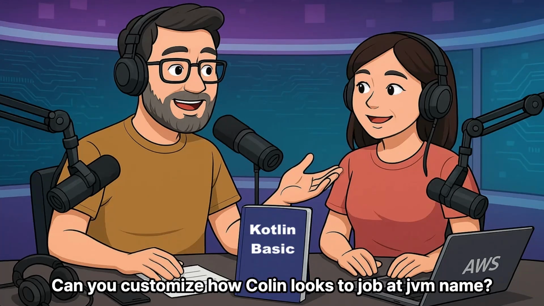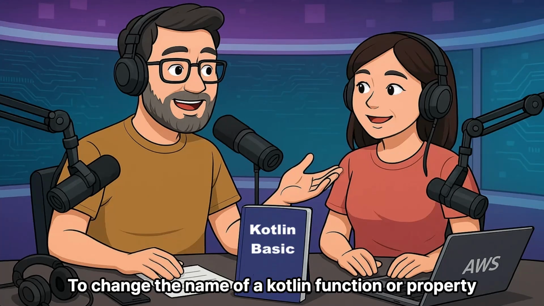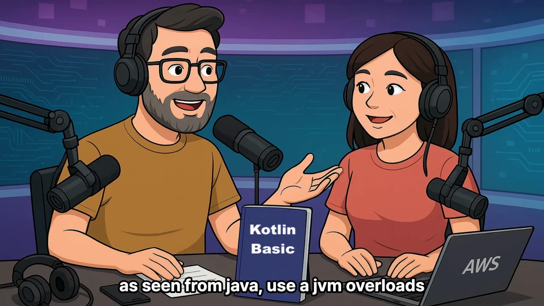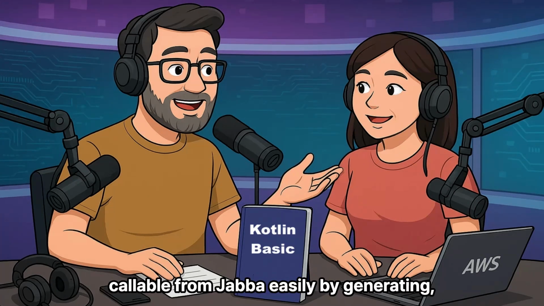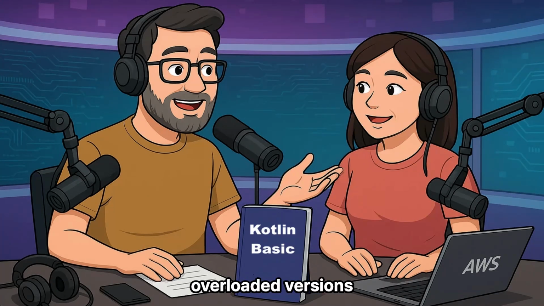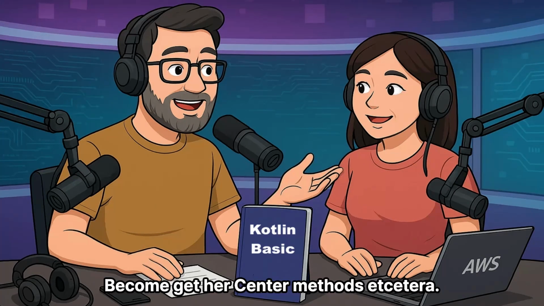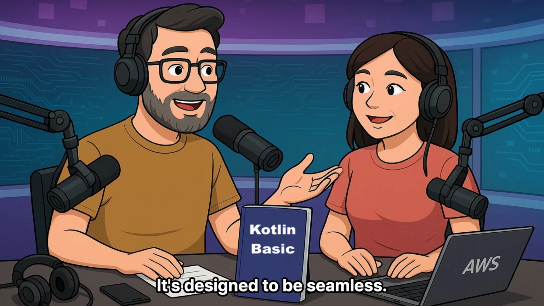Can you customize how Kotlin looks to Java? Yes, use @JvmName to change the name of a Kotlin function or property as seen from Java. Use @JvmOverloads to make Kotlin functions with default arguments callable from Java easily by generating overloaded versions. And calling Kotlin from Java? Also straightforward, properties become getter and setter methods, etc. It's designed to be seamless.